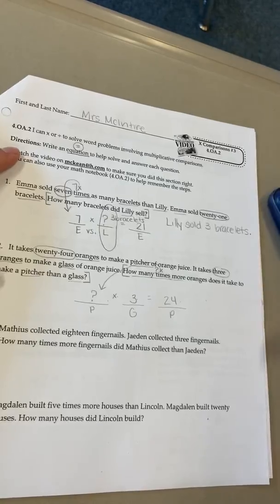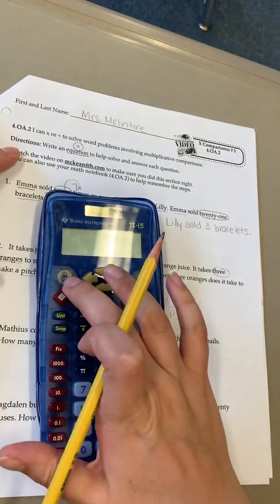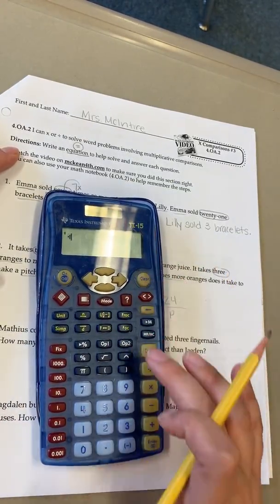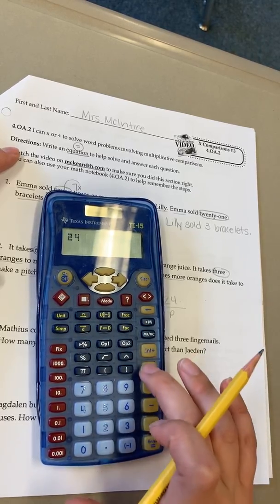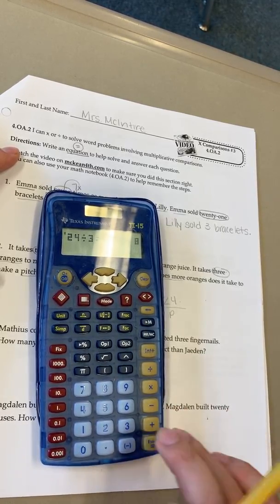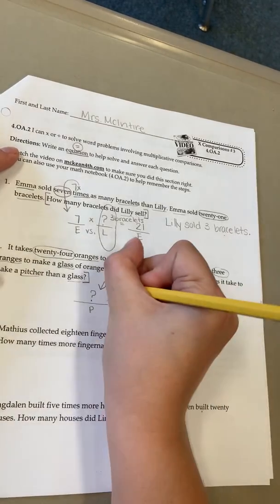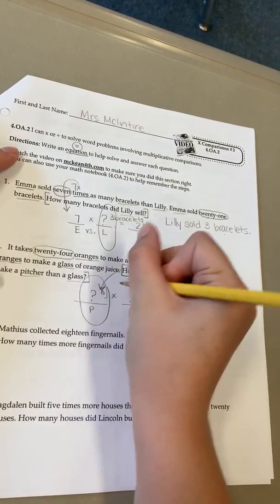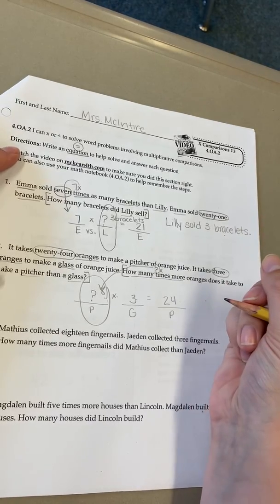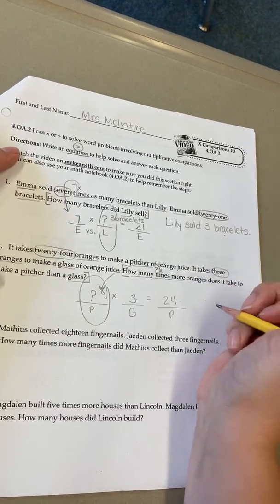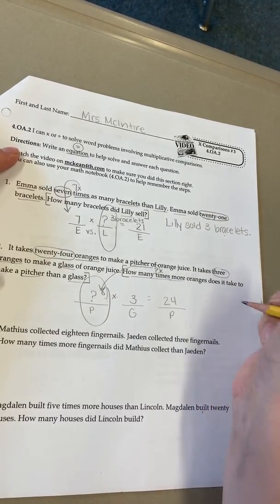Or we can say that we're going to use our calculators and we're going to say 24 divided by 3 equals 8. It takes 8 times as many oranges to make a pitcher than it does for a glass.